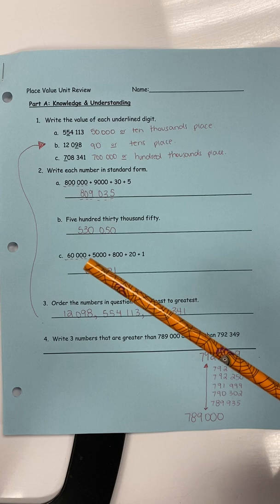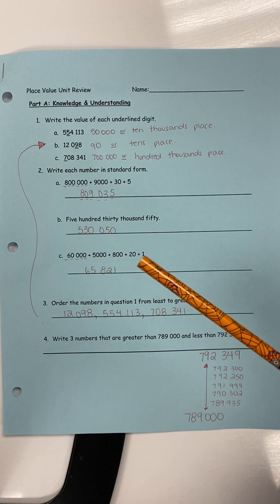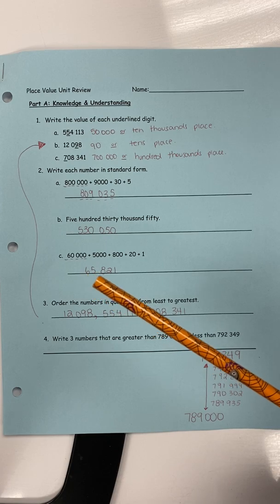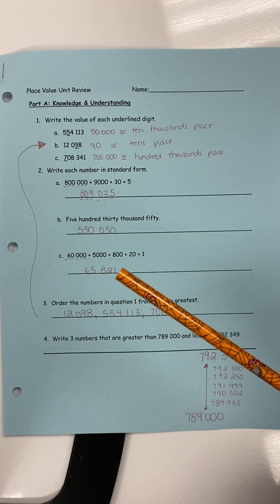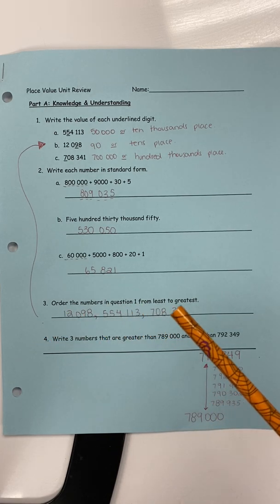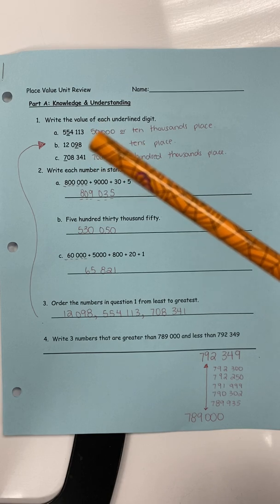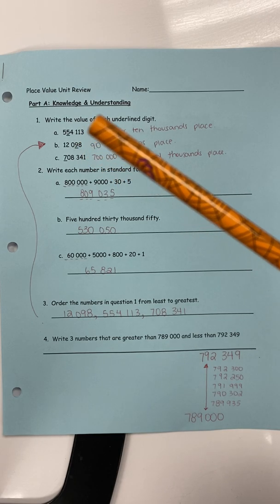60,000 plus 5,000 plus 800 plus 20 plus 1, 65,821 is our standard form. Okay, number 3 asks us to order the numbers in question 1 from least to greatest. Well, here's our question 1. Here's our 3 numbers. Which number is the smallest number?